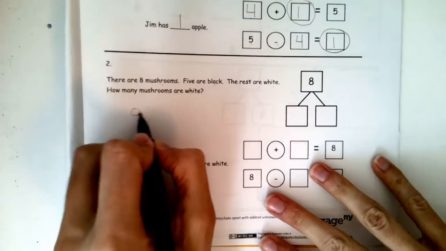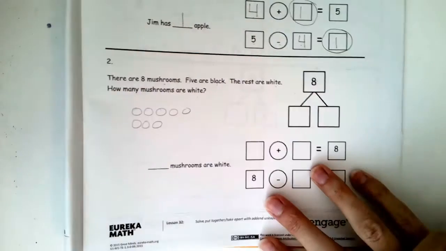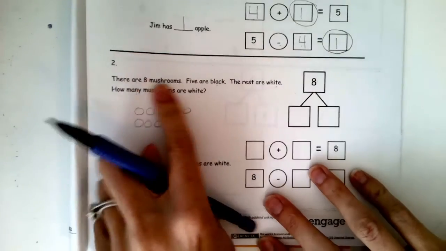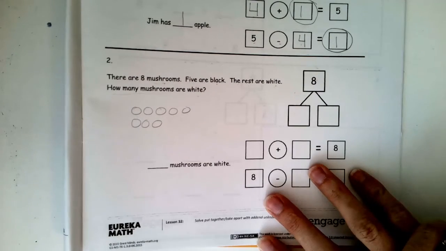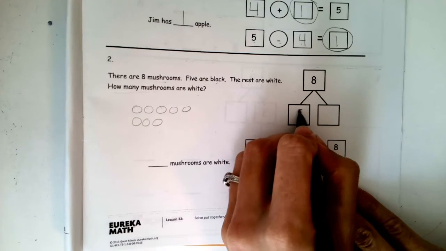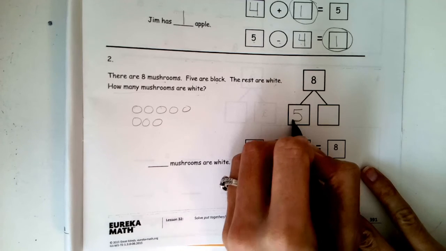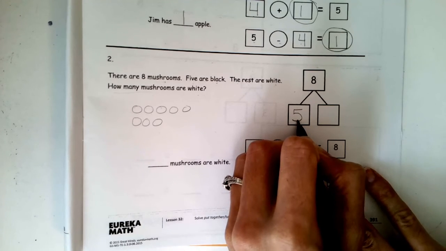Hopefully you drew or are drawing 8 circles to show those 8 mushrooms. We know 5 are black. I'm going to put that in my number bond. And remember, we're labeling. So these 5 are what color? Black.